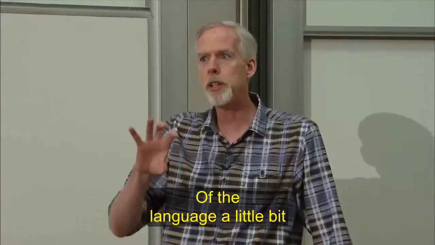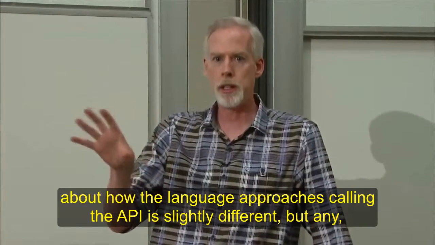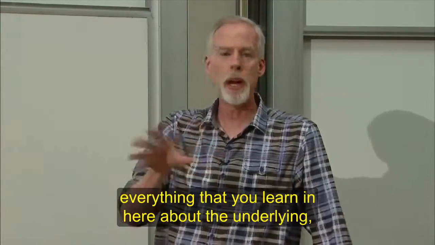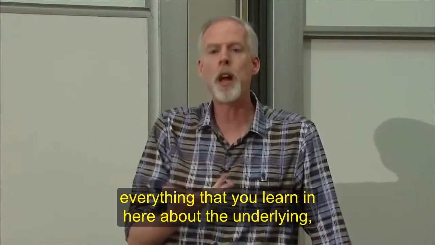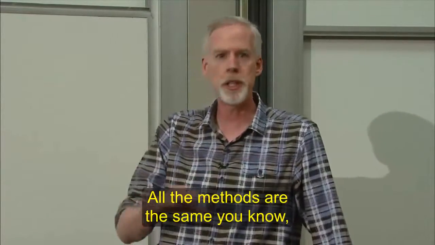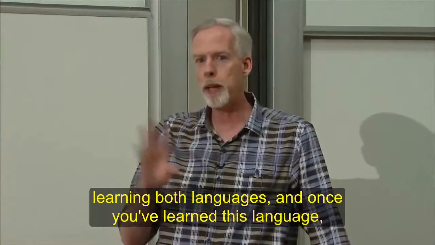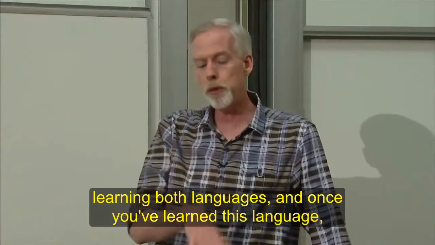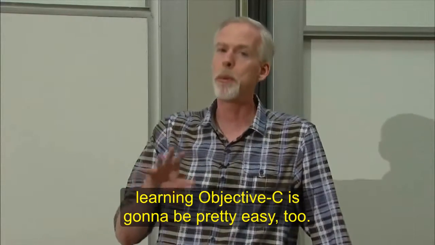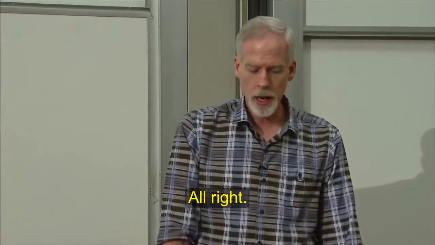It's just the syntax of the language, and a little bit about how the language approaches calling the APIs, that is slightly different, but everything you learn in here about the underlying parts of iOS will totally work in Objective-C. All the methods are the same, it's just the syntax is a little different. So don't feel too bad about not learning both languages. And once you've learned this language, learning Objective-C is going to be pretty easy too. So good question though. All right.